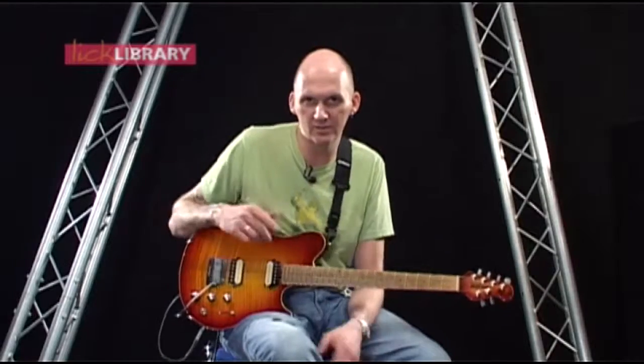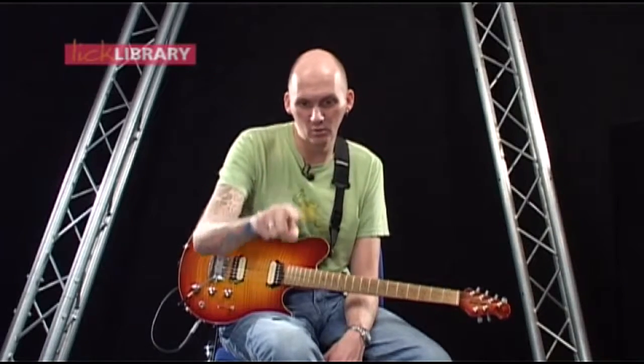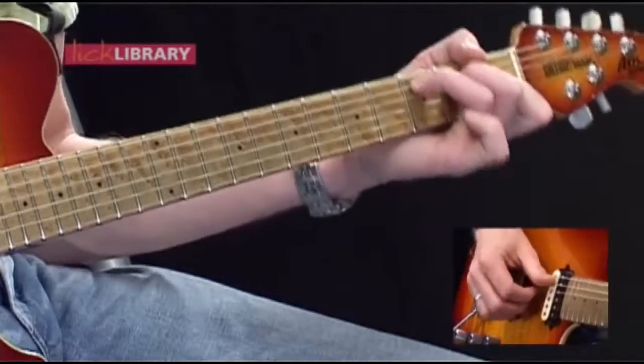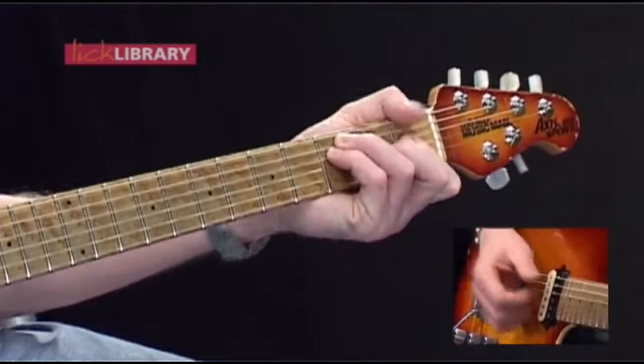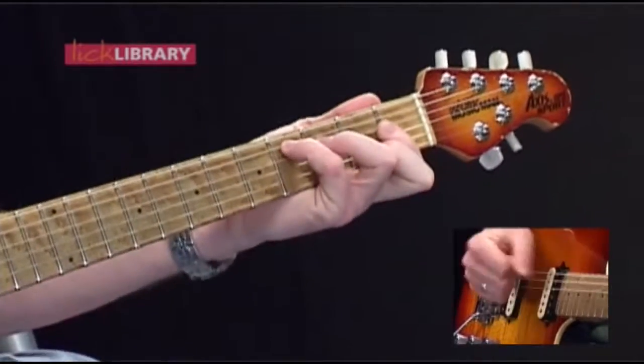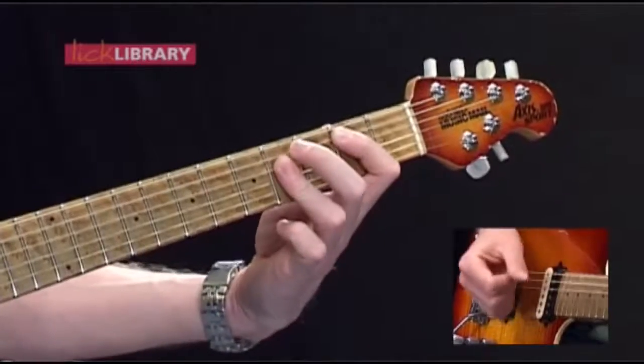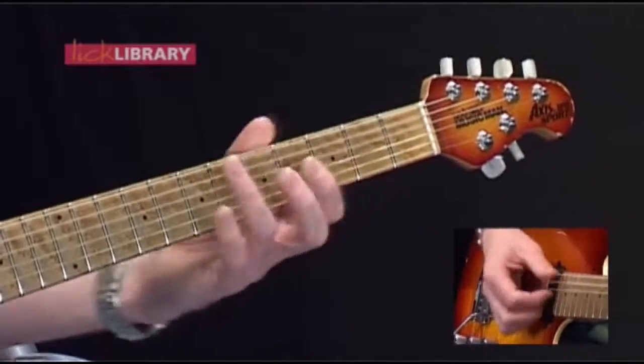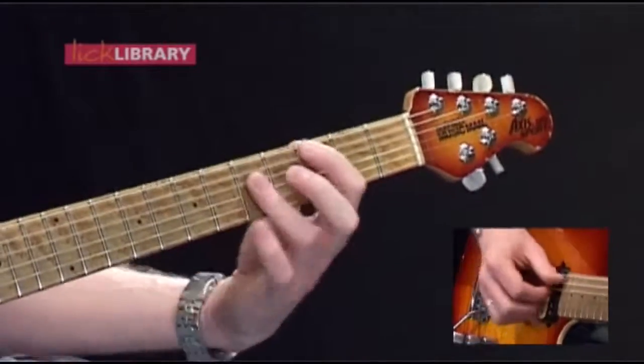It's basically going through a cycle, a key cycle, a cycle of fourths, which enables you to practice melodically through, starting from one point and going all the way through all 12 keys. The order of this is C, F, B flat, E flat, A flat, D flat, G flat, B, E, A, D, G, and then you're back to C.